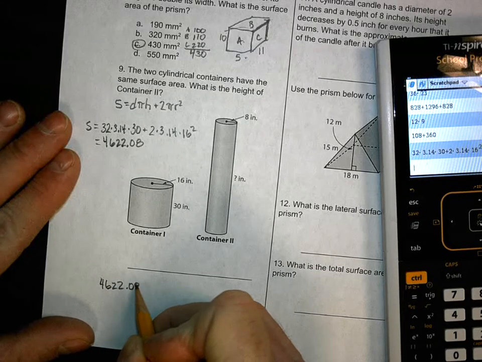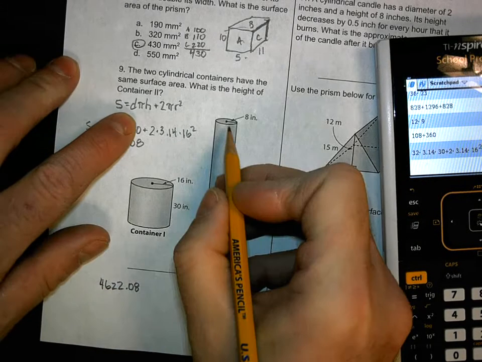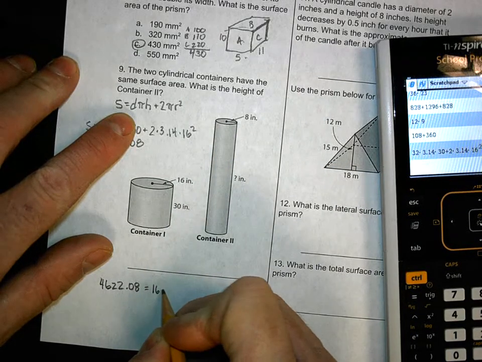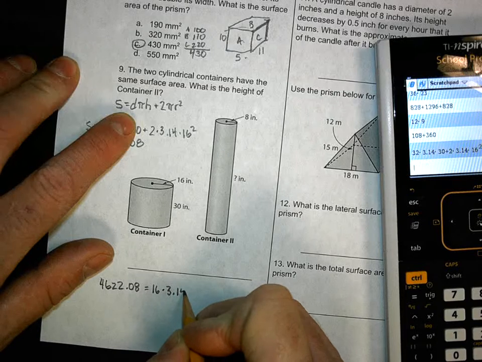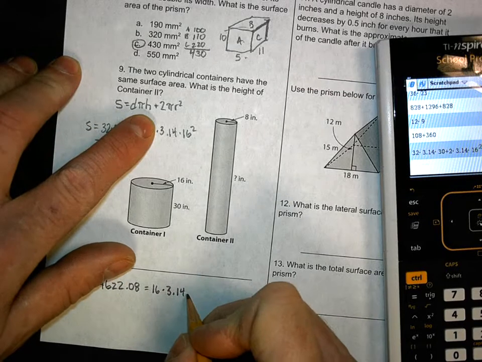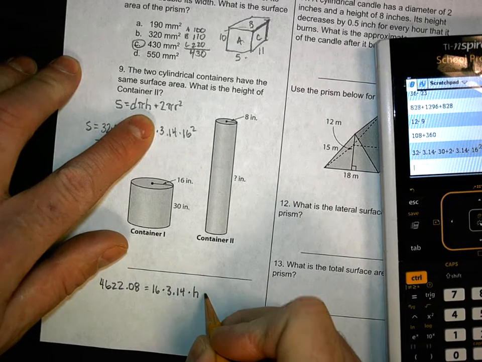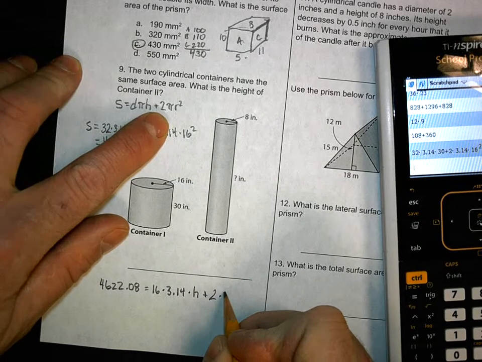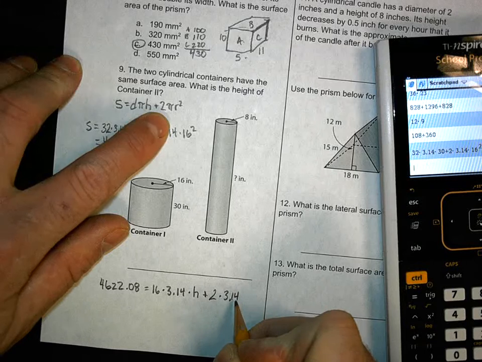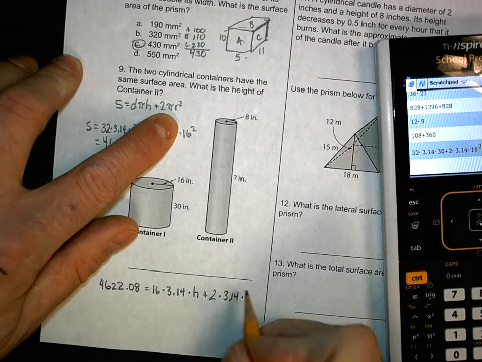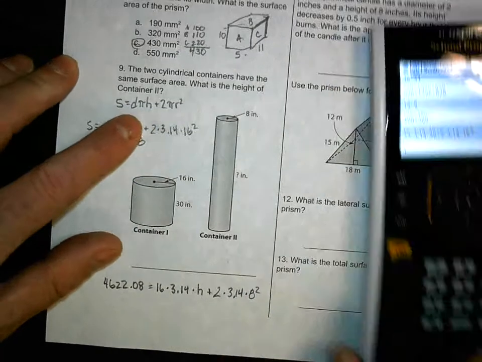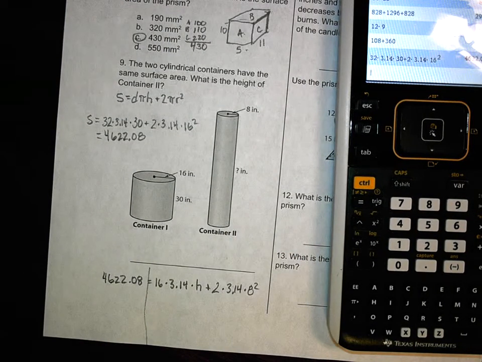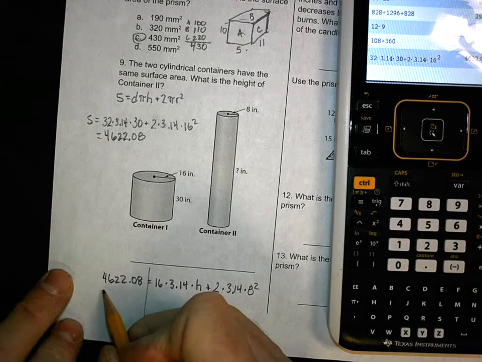4,622.08 equals the diameter. If the radius is 8, the diameter is 16, so that equals 16 times 3.14, that's pi. I wrote the formula up here, times the height, which I don't know. So I'm just going to leave that as h, plus 2 times 3.14 times r squared, so 8 squared. And I can start figuring out pieces of this. And remember, I'm going to work my equation back and forth, but I'm going to figure out everything I can before I do that. So I know that's going to stay the same.